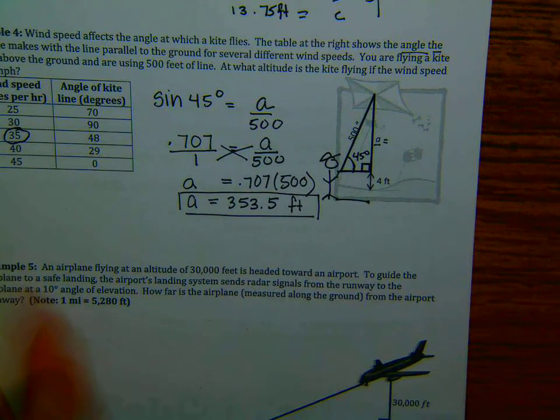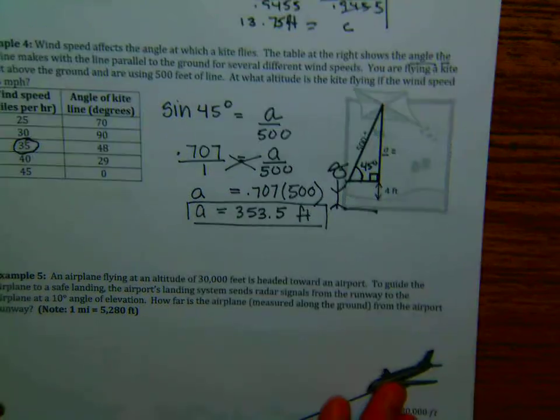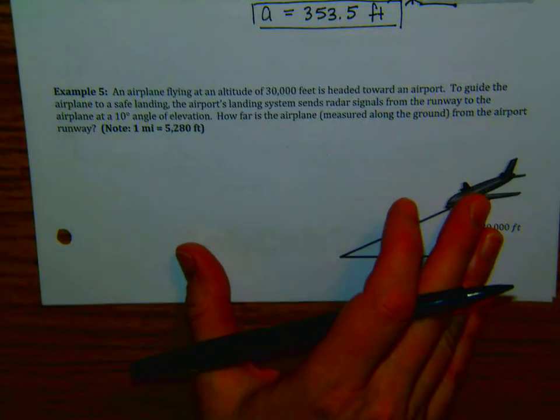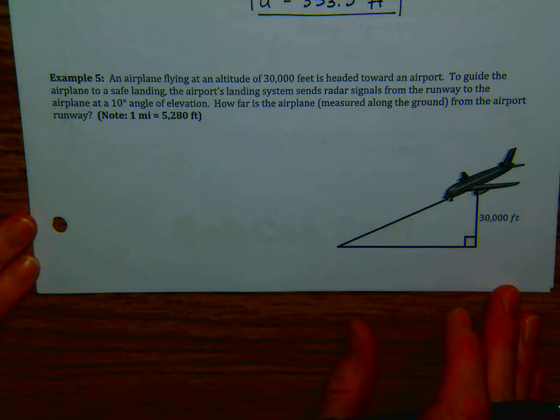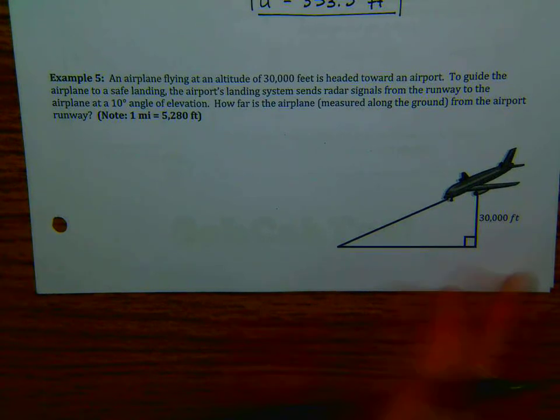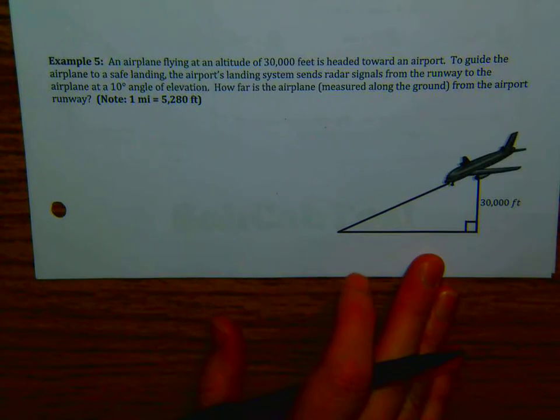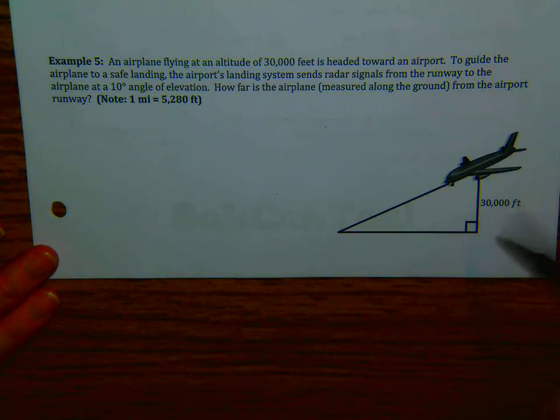It's a little more complicated. This is the hardest part about this, reading and knowing what you have. An airplane is flying at an altitude of 30,000 feet, heading toward the airport.